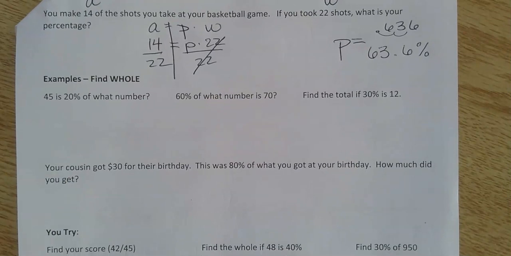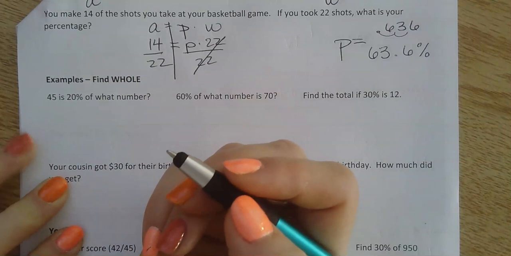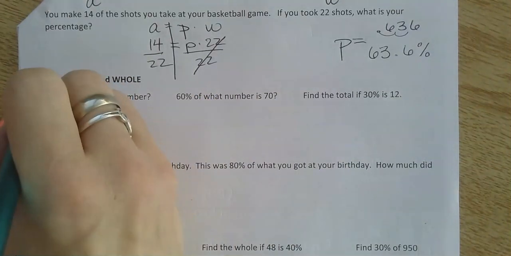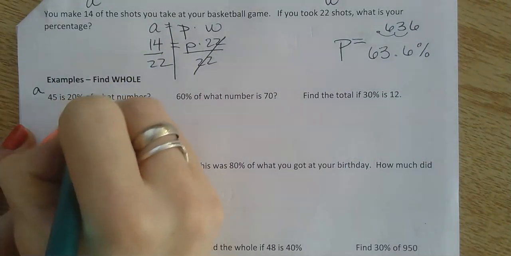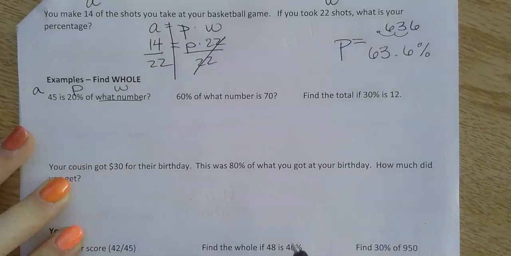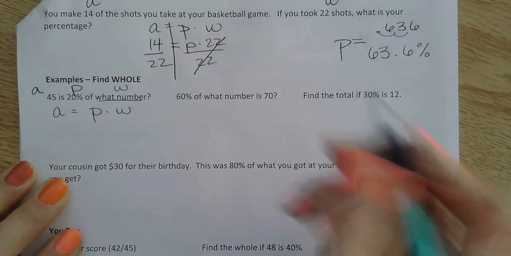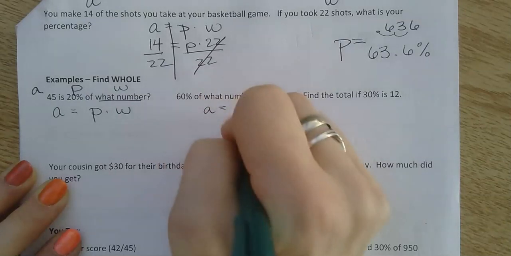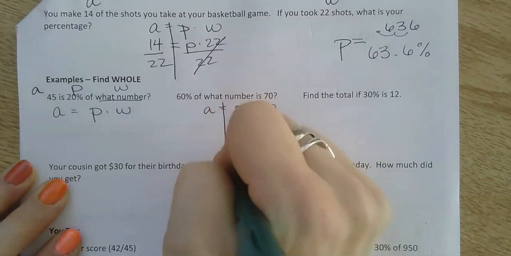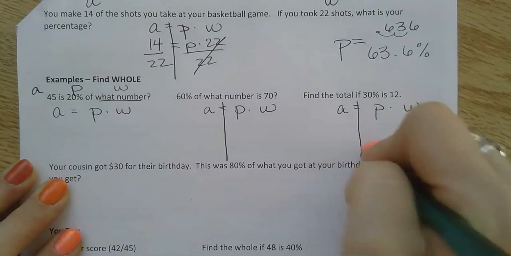Okay? All right, we've got one more type of problem. Find the whole. So now we're looking for W. Again, let's label A, P, and W as we're reading. 45 would be the part, is 20% P of what number? I'm looking for W. So A equals P times W. I'm going to go ahead and write A equals P times W.